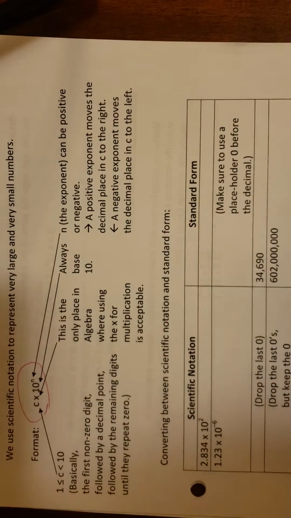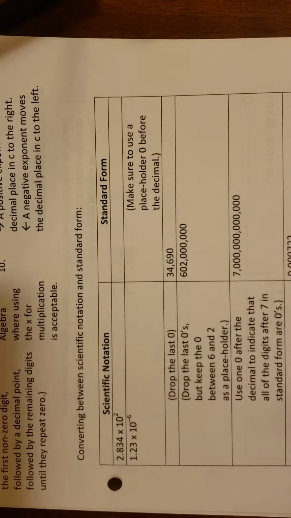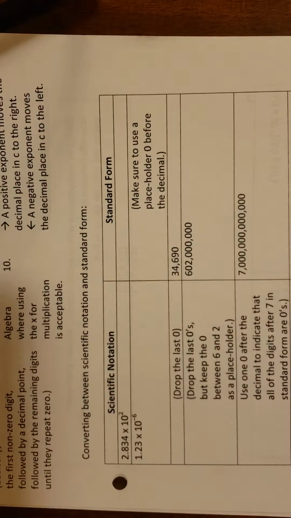And so this is one of those things where practice makes perfect. These rules will eventually all mesh together and click, and you will be moving along like a scientific standard form writing rock star, if that is such a thing. So yeah, let's practice a few.